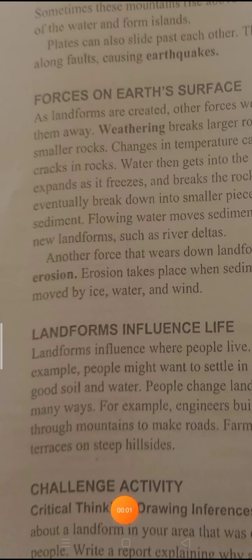Hello guys, this is part 2, lesson 1, quarter 3, the land. So open your workbooks, page 17, and concentrate together please, okay? Our lesson today is about forces on Earth's surface. We studied forces below Earth's surface before, but today I'm going to teach you forces on Earth's surface, okay?